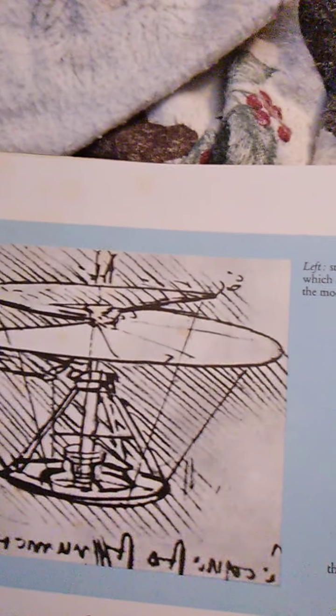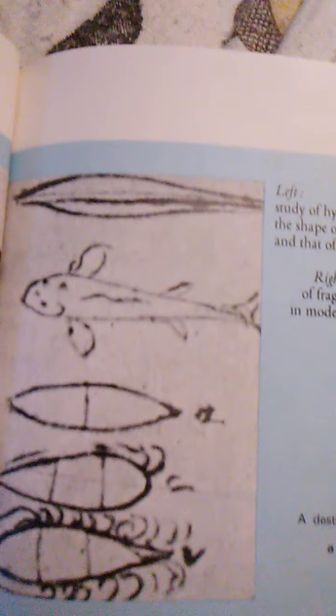And we're going to look at this. This says, study of flight, which anticipated the modern helicopter. This says, a fantastic precursor to the modern tank, right here. Study of hydrodynamics in the shape of the hull and that of a fish. Okay, yeah, I can see that. This is the bombardment of fragmented projectiles, in modern terms, shrapnel. Okay.